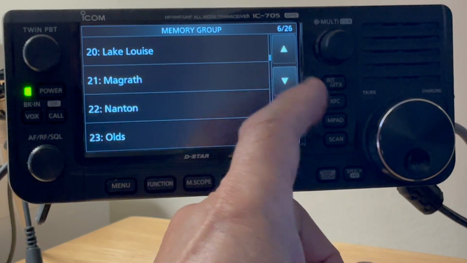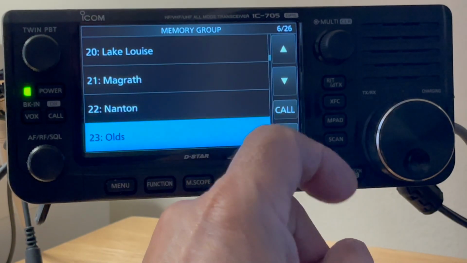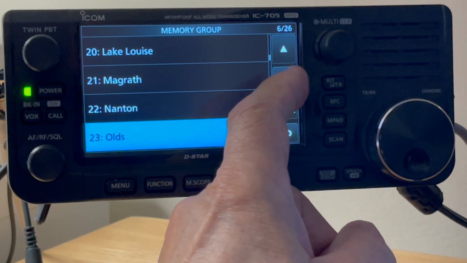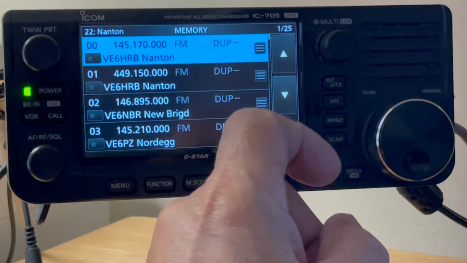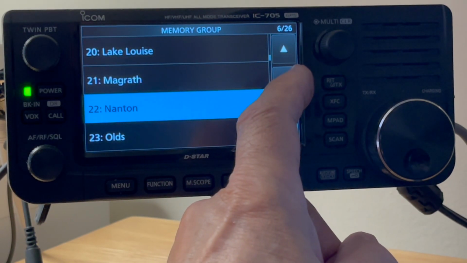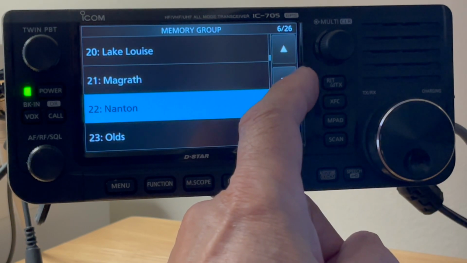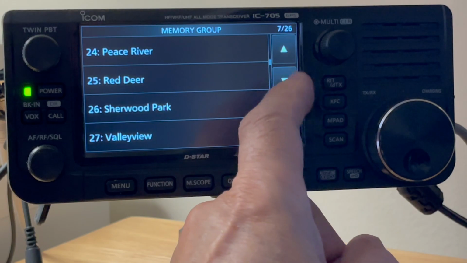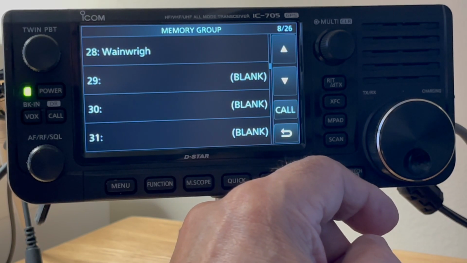Olds only has one, but if I'm in Olds, which is not that far, I can quickly say, okay, what are the repeaters here? I have it. So very little searching. All I need to know is the name of the town that I'm close to, and then from there I can determine it. So Red Deer, Valleyview, and Wainwright. So 28 out of 99 memory banks, or groups, I'm using.